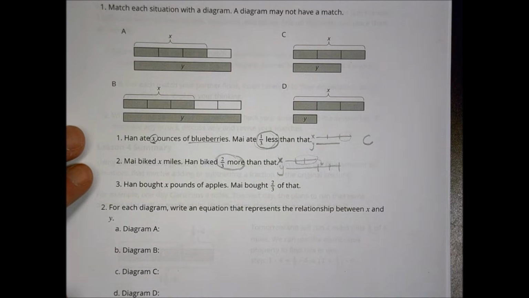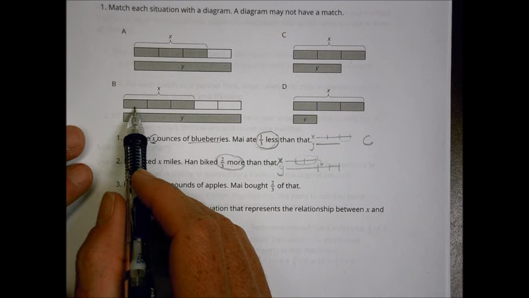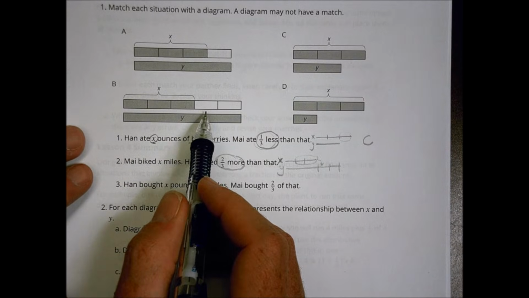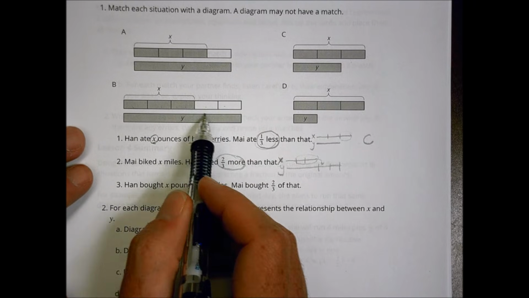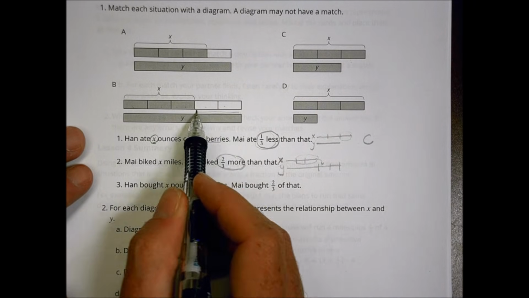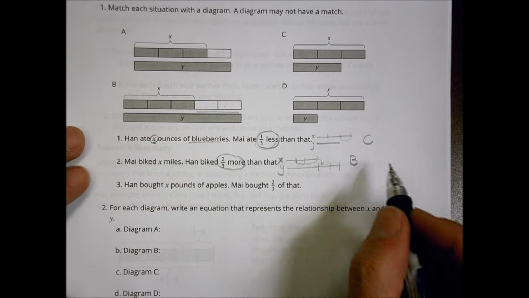Okay, so when I look at my choices here, which one does that? We would say B. B has someone writing X amount and then it adds 2/3 more. These are the thirds, and there are 2 of them there that demonstrate that it's this 2/3 more than the original there. So we would say B for number 2.